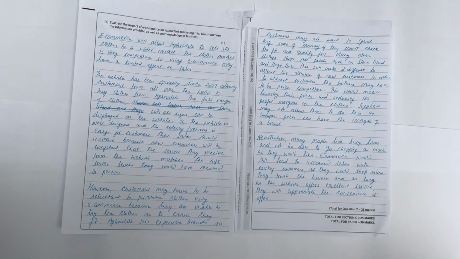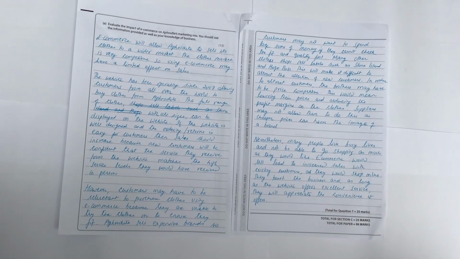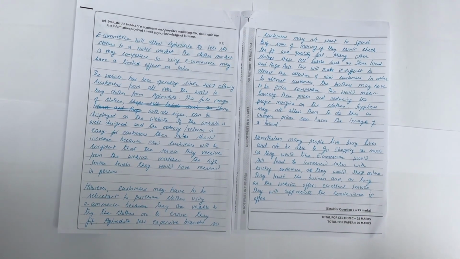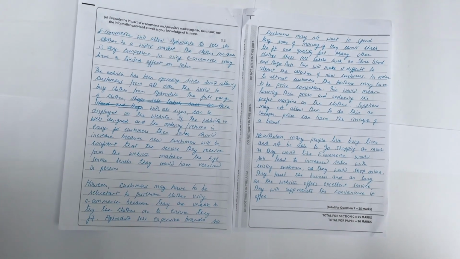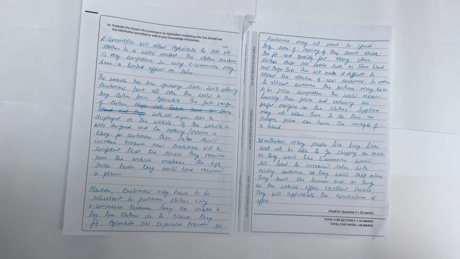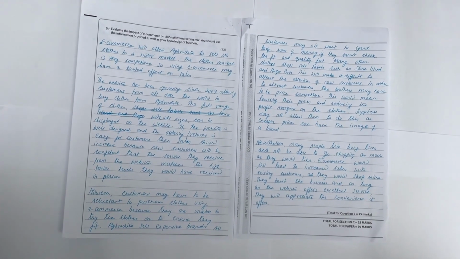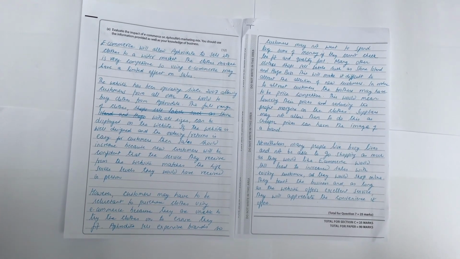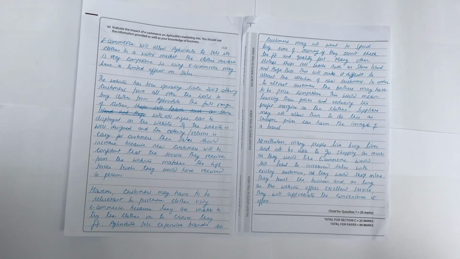Nevertheless, many people live busy lives and may not be able to go shopping as much as they would like. E-commerce would still lead to increased sales with existing customers as they would shop online. They trust the business, and as long as the website offers excellent service, they will appreciate the convenience it offers.